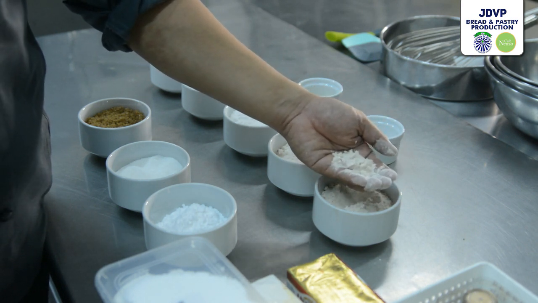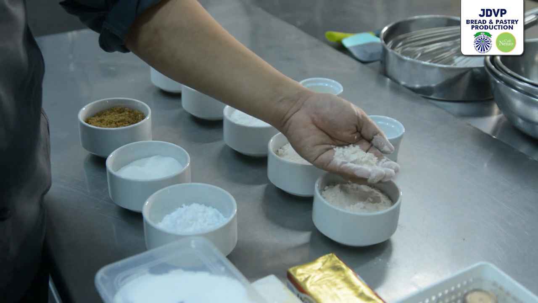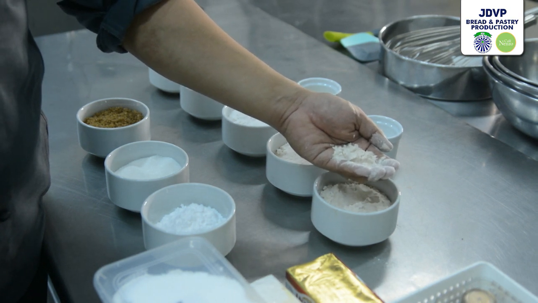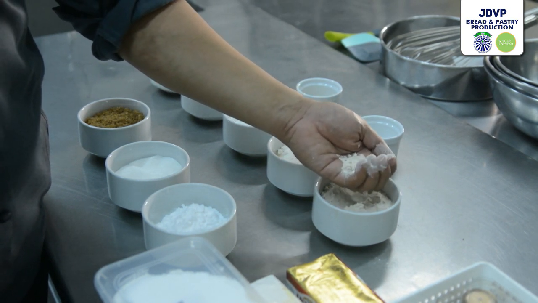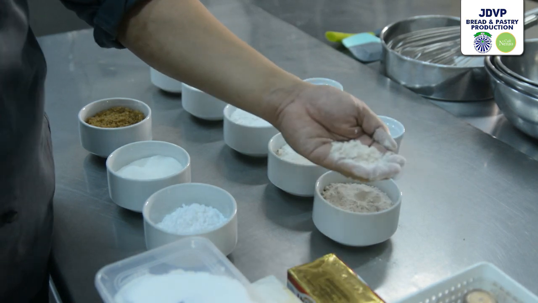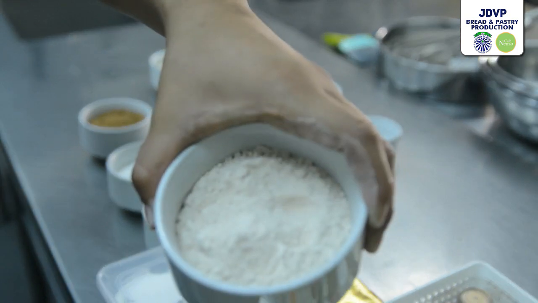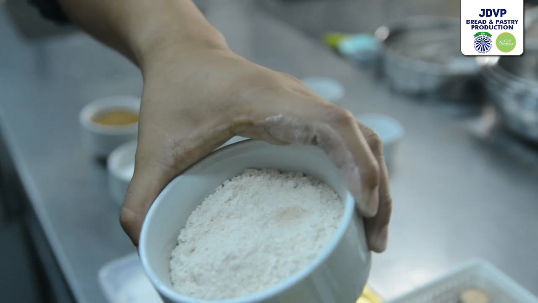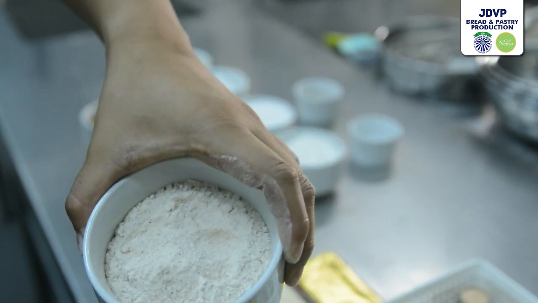So yung buong bunga ng wheat is ginaground. So hindi inaalis yung parang balat niya na color brown. As you can see, the color of the wheat flour is a little bit in the brown side.